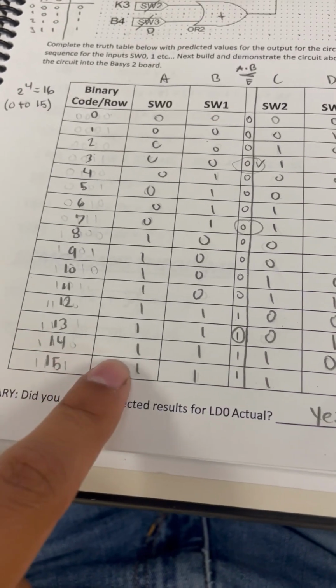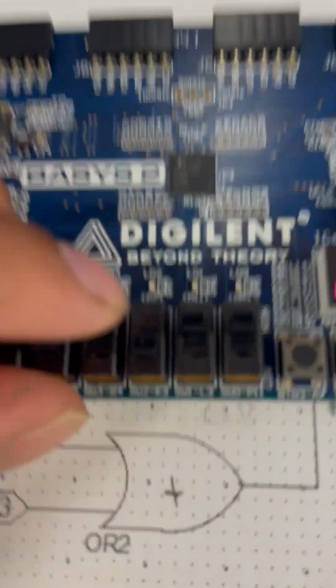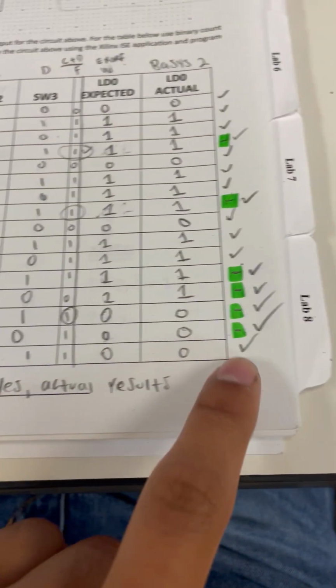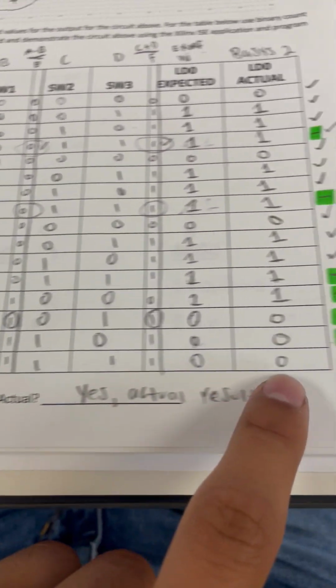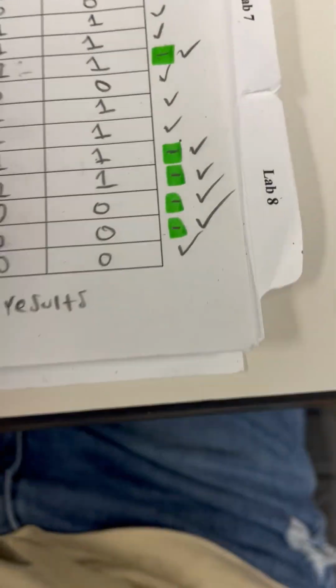So now last 2 rows. So switch all of them except 3. So 0, 0. It checks out. Now when all of them are on, it should not turn on. So yeah, that checks out.